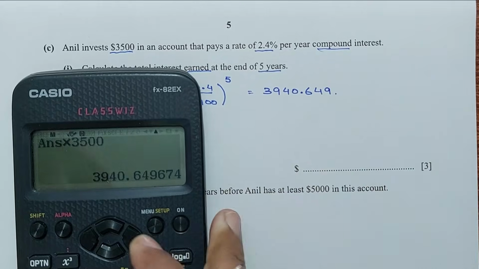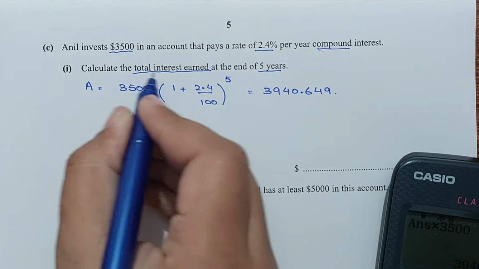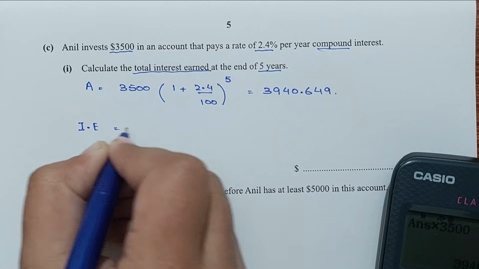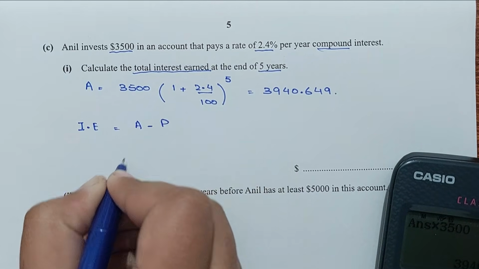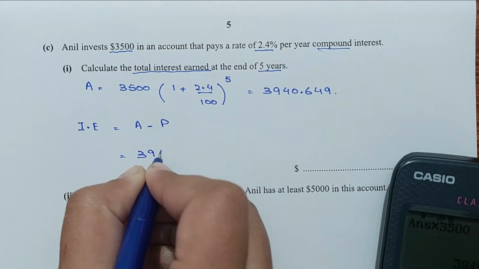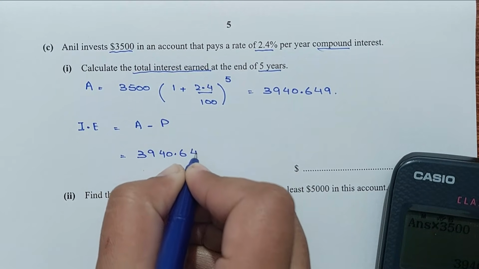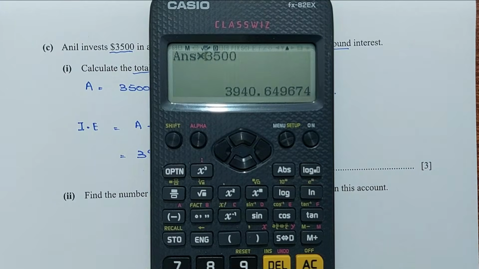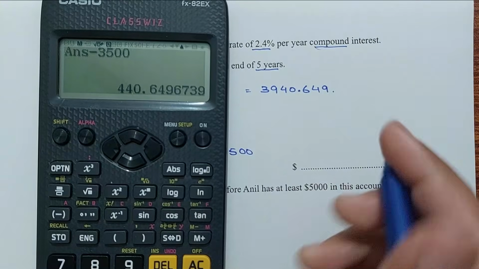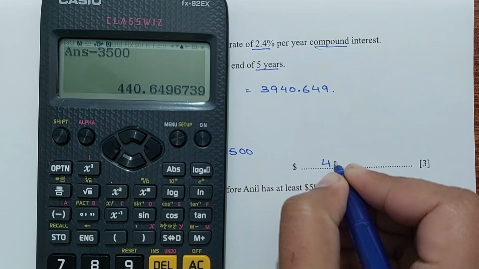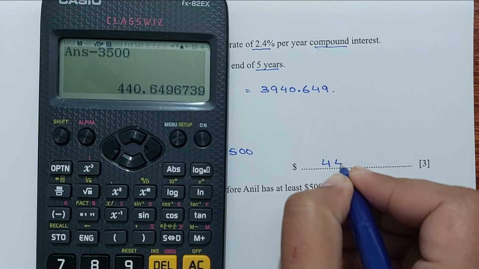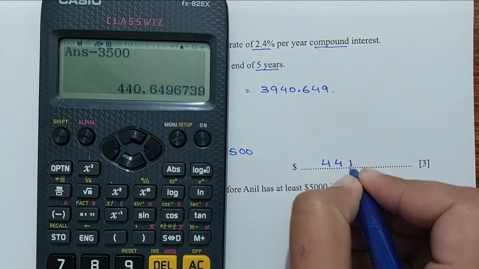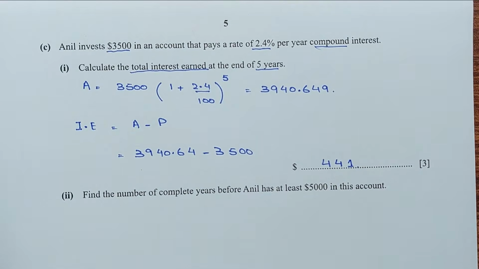3,940.649. Right. Now we have to find the total interest earned. So interest earned is equal to amount minus the investment. 3,940.64 minus the investment. Okay, subtract 3,500. This would be 440.6, or you can say 441 if you round it.